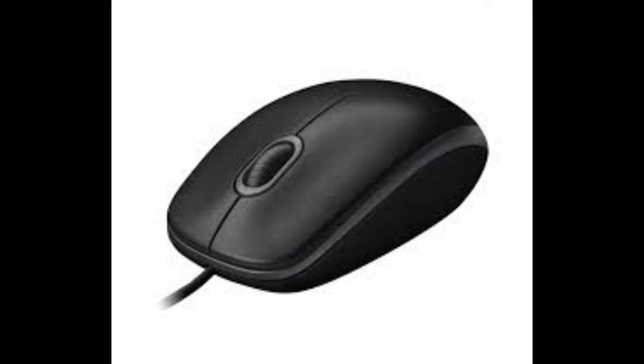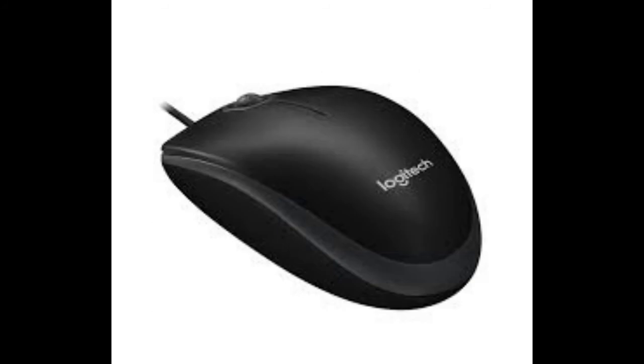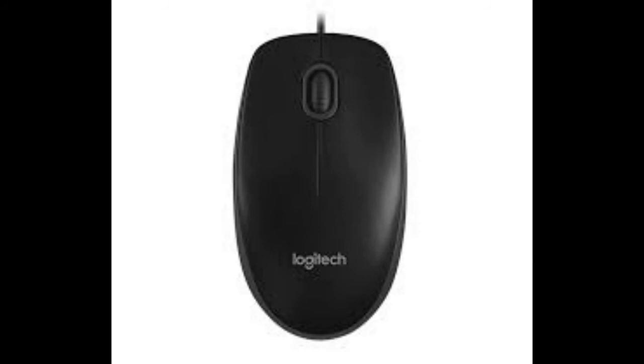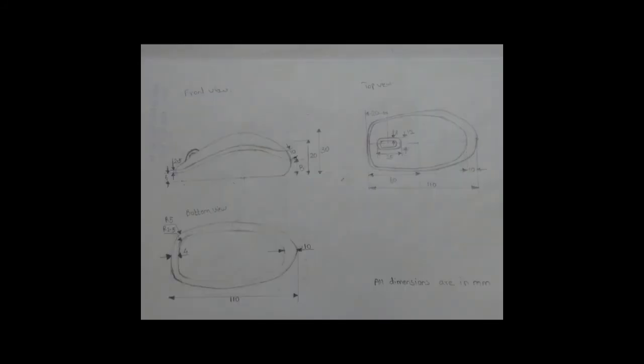In this video, I have shown how to model the outer body of a mouse using SolidWorks. For that, I have taken my PC mouse for the modeling process. Before starting with the modeling process, we need a reference blueprint for modeling. I have made a hand sketch of front, top and bottom views of my PC mouse that we can use as a reference for modeling.